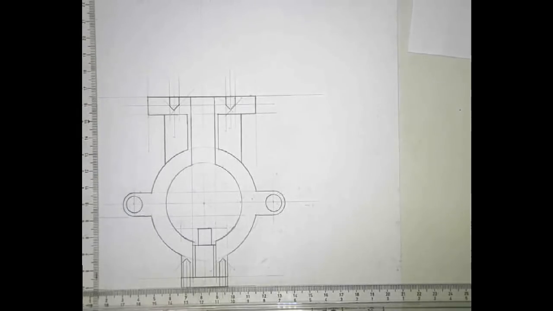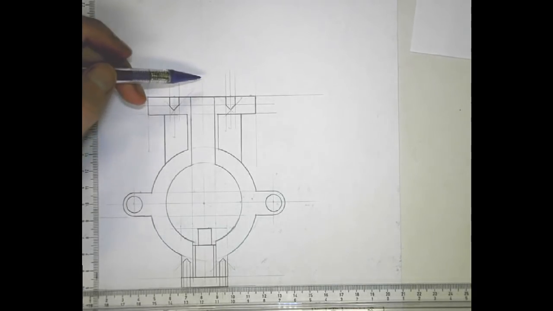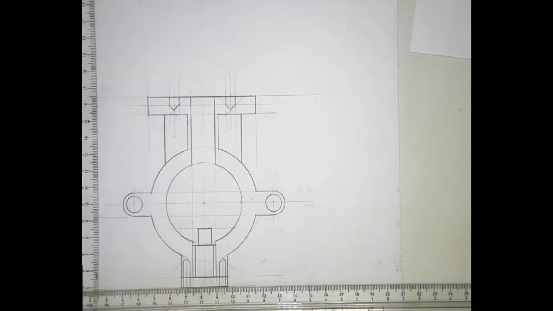So the next thing that we can then indicate is the drive shaft as well as the bush and the like for that component.